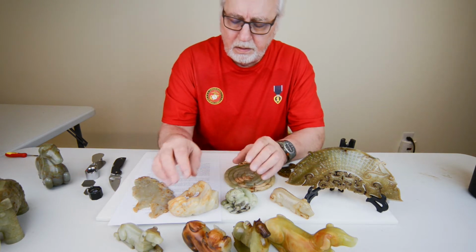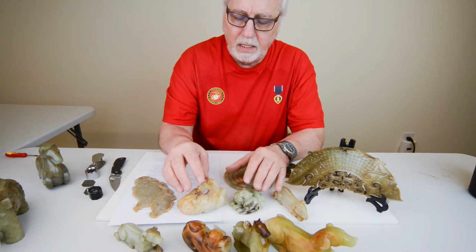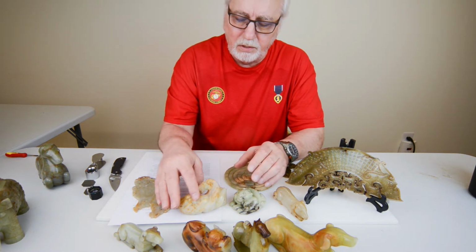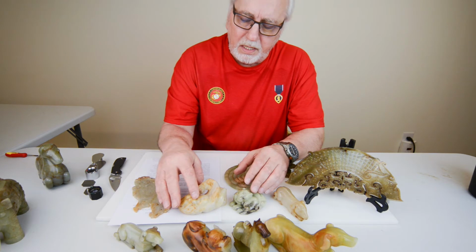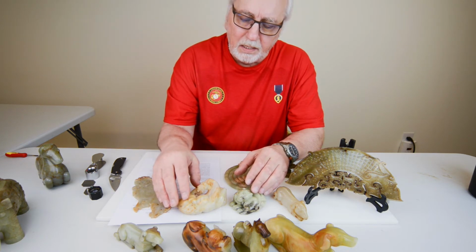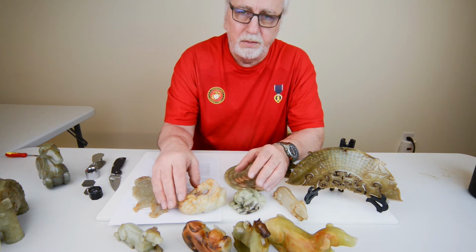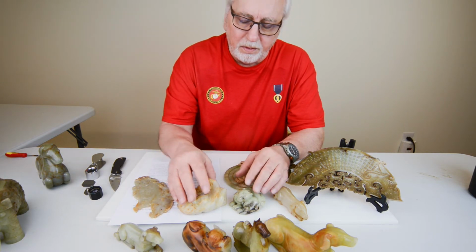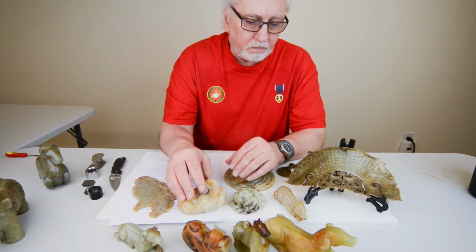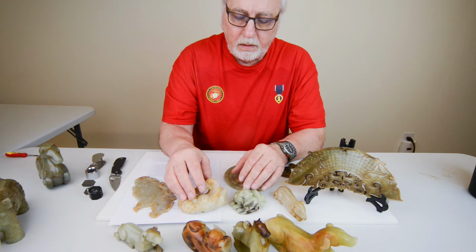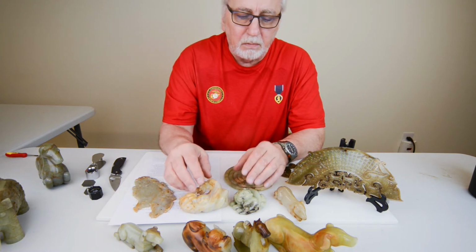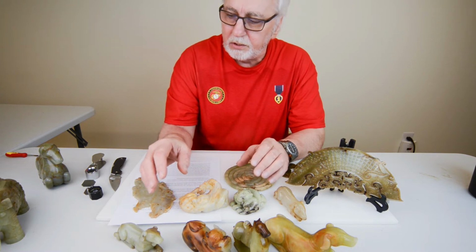Dyes and chemicals cannot penetrate into the stone in a short period of time because it'll just lay on the surface, and if they use an acid or something like that on Nephrite jade, it would just lay on the top and eat away the top layer of the stone. If it would even do that, it could probably do nothing. There's no way to enhance these pieces to make them look like the burial inclusions I'm about to show you.